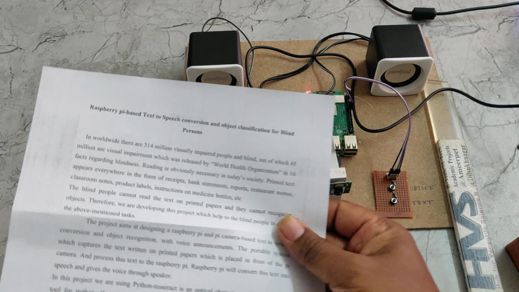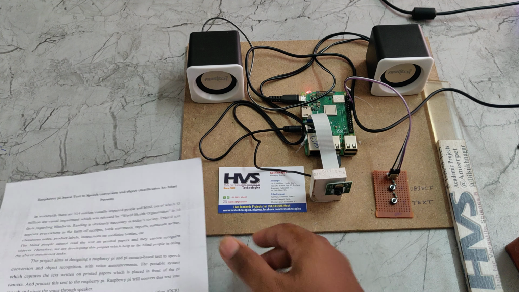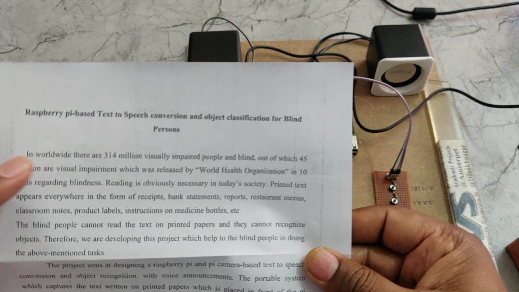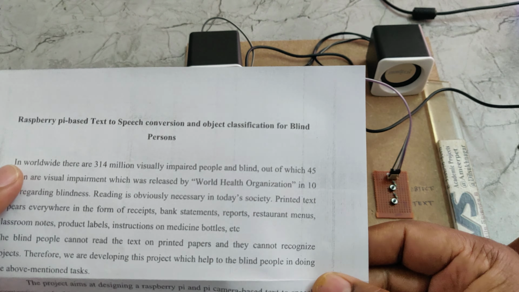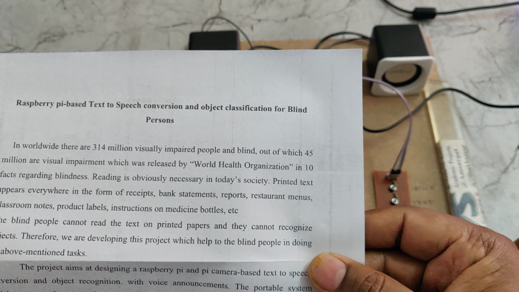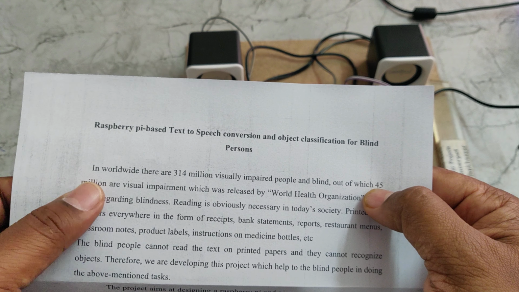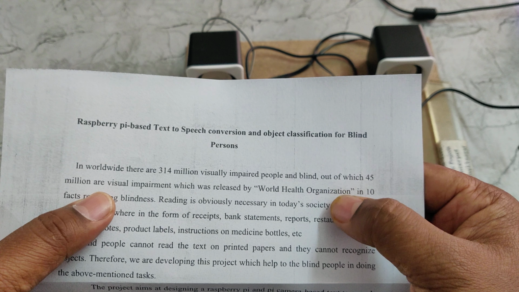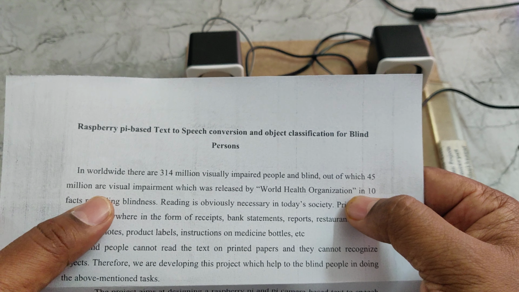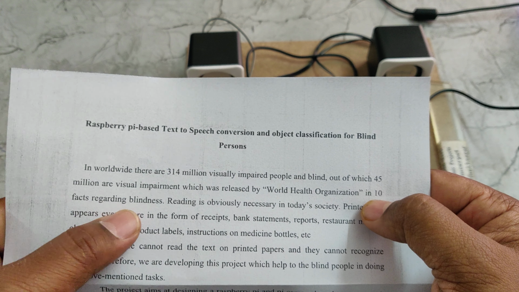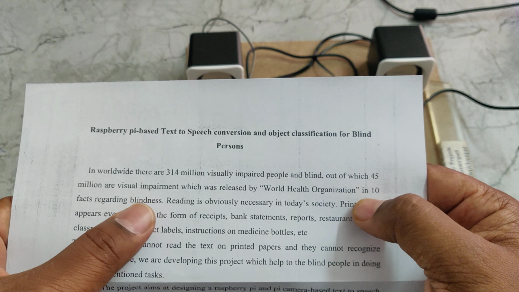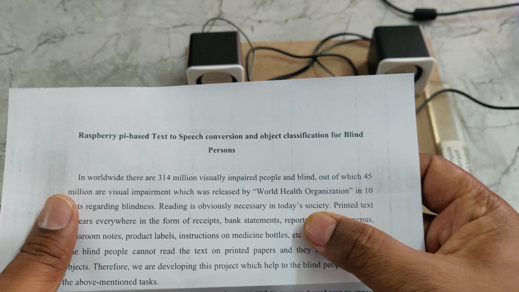Classification for persons. Worldwide there are 340 million visually impaired people, and 39 million blind, according to the World Health Organization. Facts regarding blindness. Reading is obviously necessary in today's society.